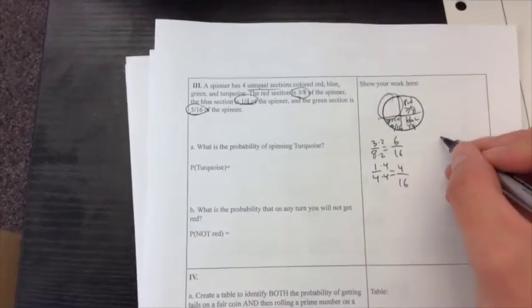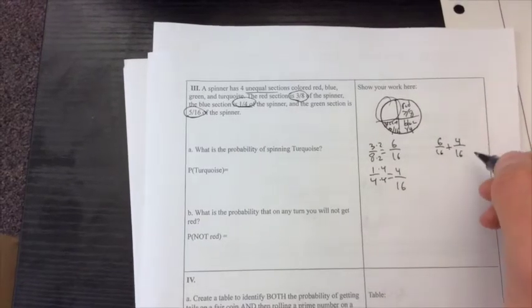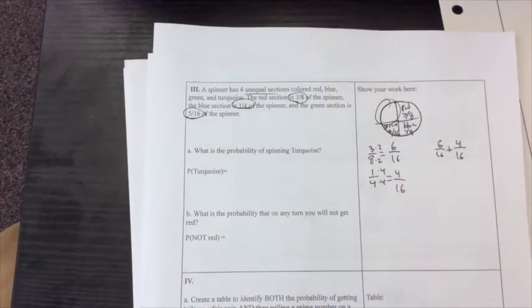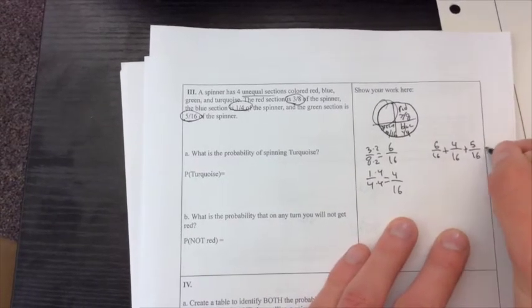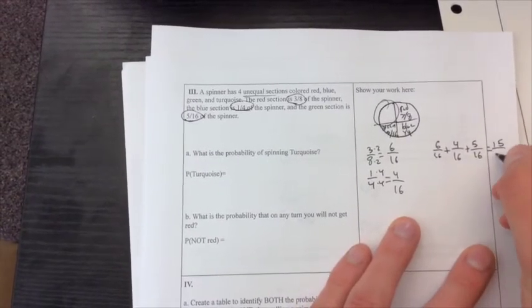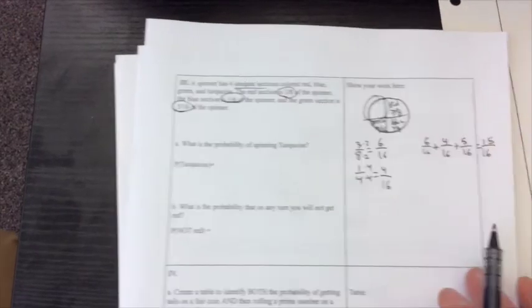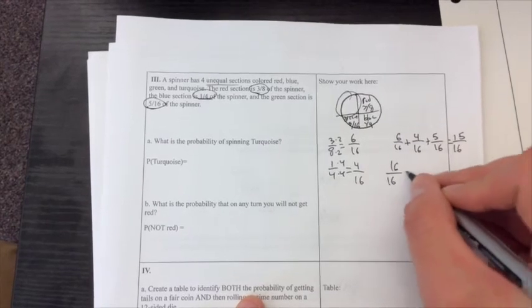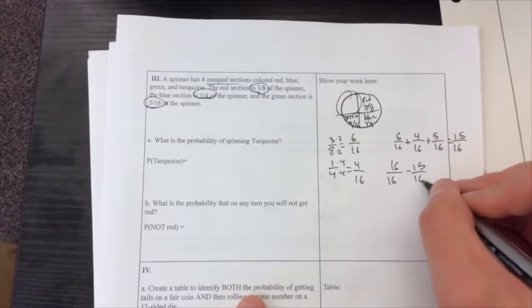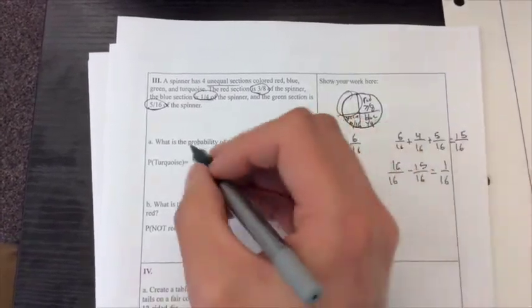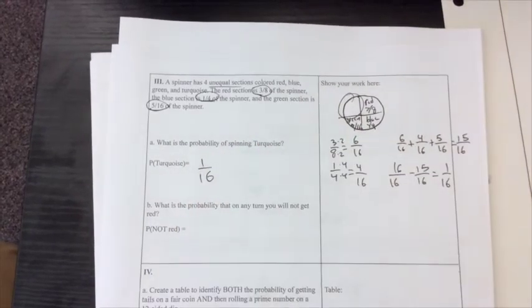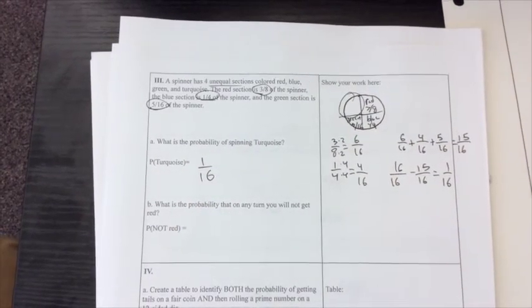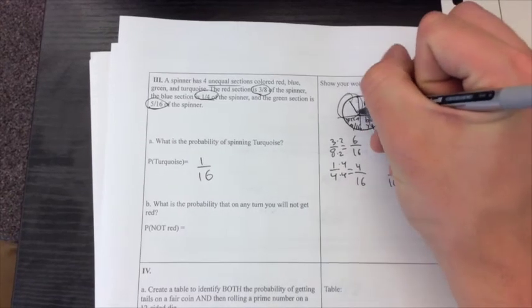So I'm going to add those all up. 6/16 plus 4/16, plus 5/16. And that comes out to 15 over 16. We're going to take that away from 1 whole, or 16 over 16. And that does come out to 1/16. So the probability of getting turquoise is 1/16. So like I said, this would actually be a much smaller section in the end.